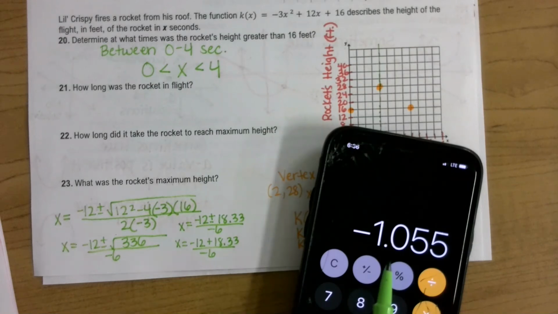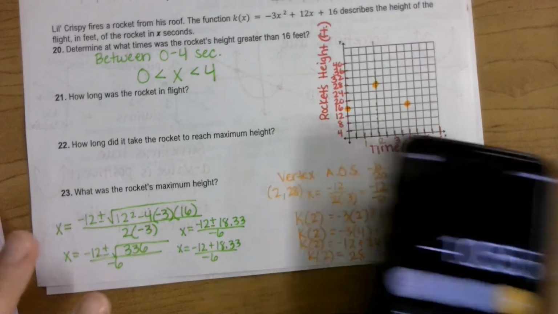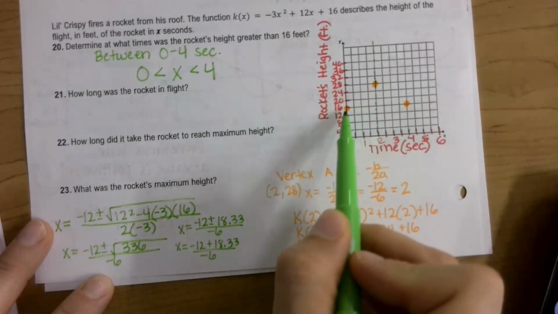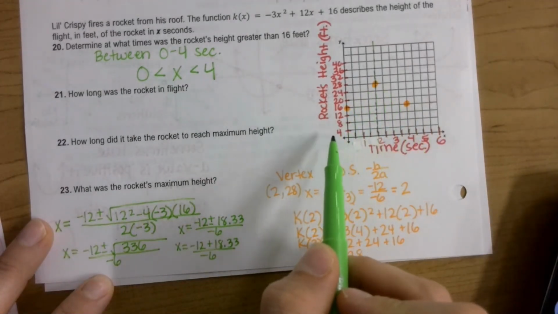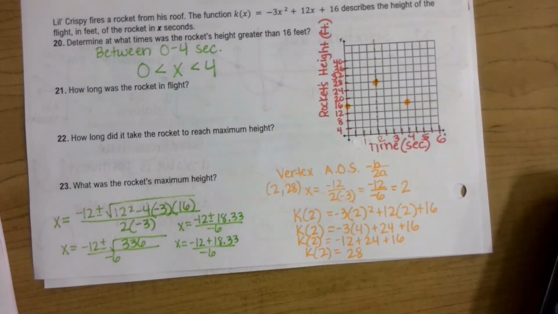Now for this one, time is our x value. Negative time does not make sense. So for this graph, if we continued the parabola, it would hit over here in the negative. But that is not realistic or reasonable for this situation.